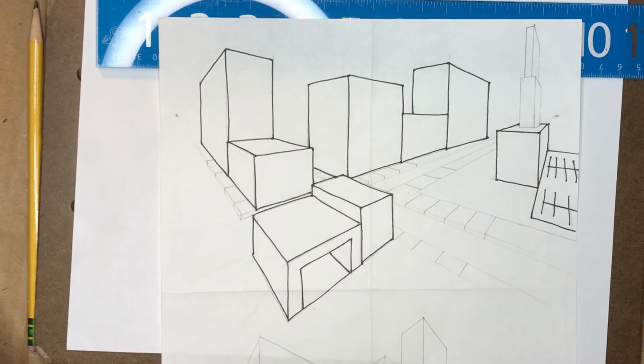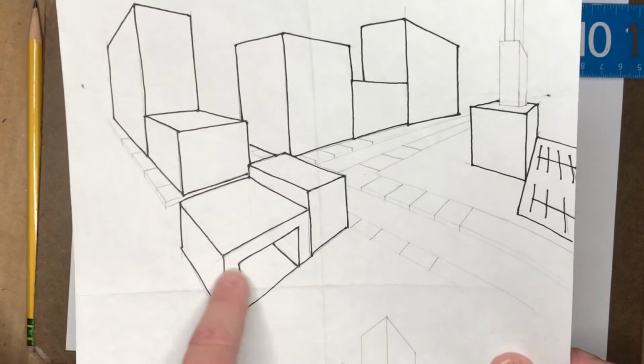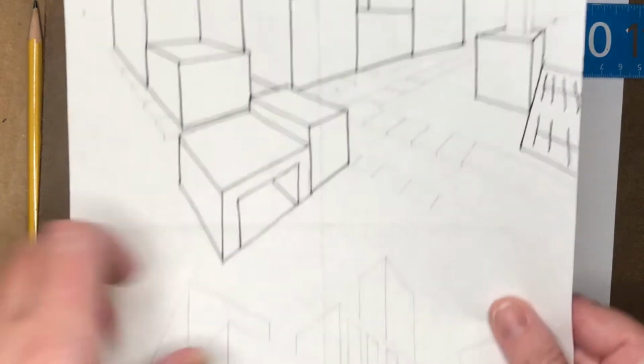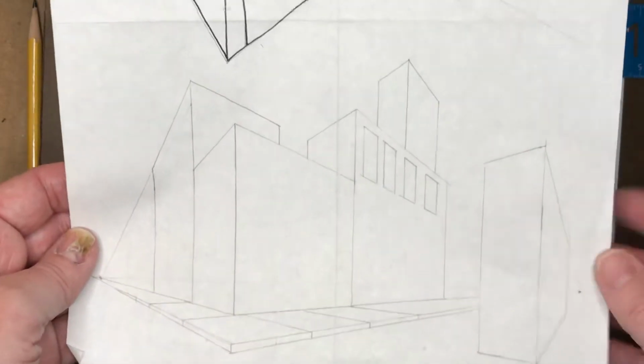Hello everybody, we are going to start our city block drawing today. I've got a couple examples here to show you. As you can see, it's just kind of what you guys have already done with drawing the boxes. We're just going to turn them into buildings.